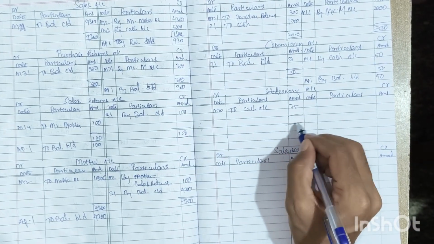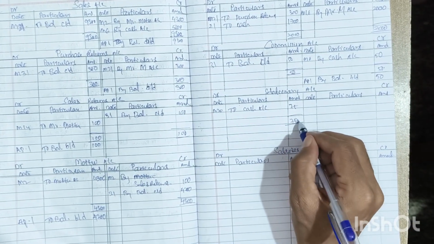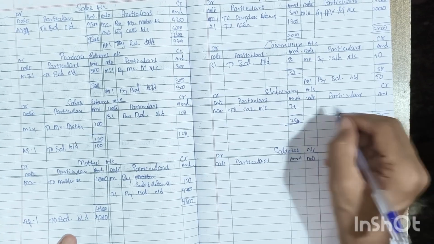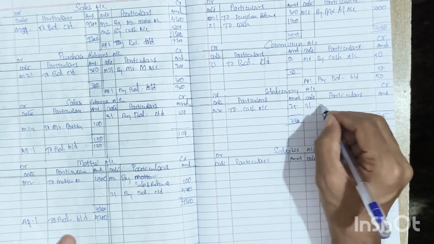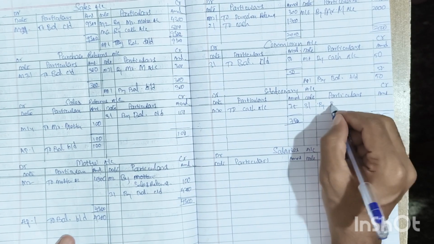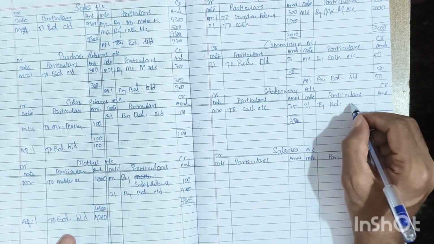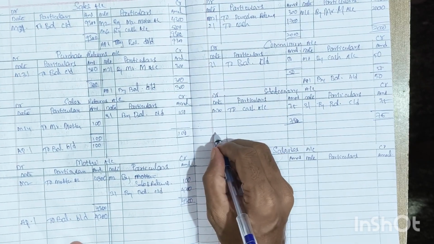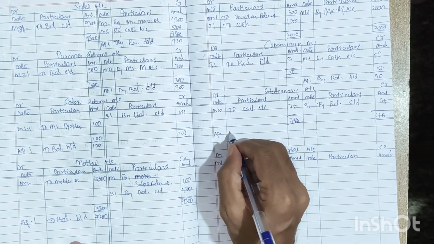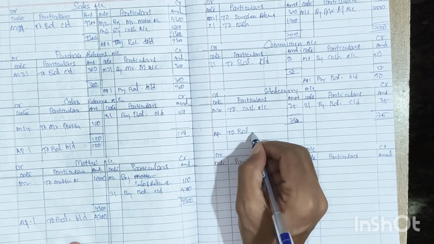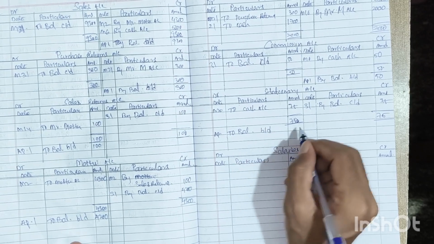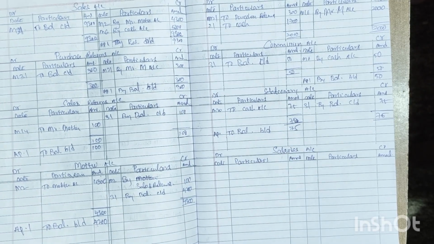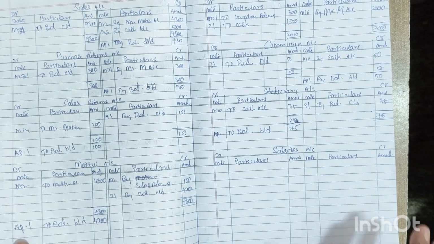We don't have any other stationery related expense transaction. Just close it. March 31st, by balance c/d 75. Bring that to the next month, April opening balance, to balance b/d 75. That is also closed.